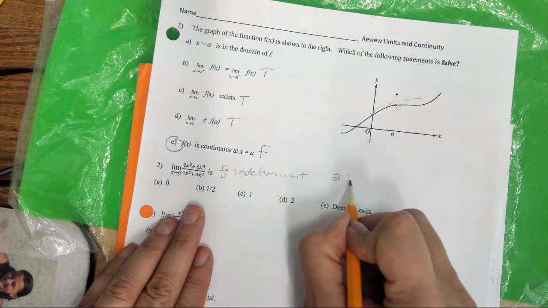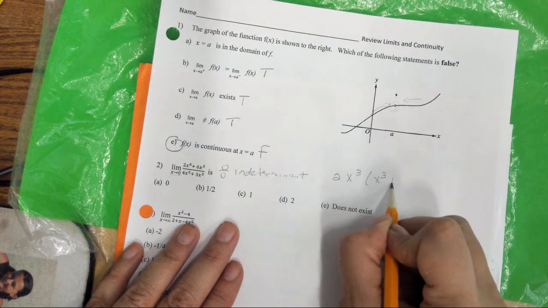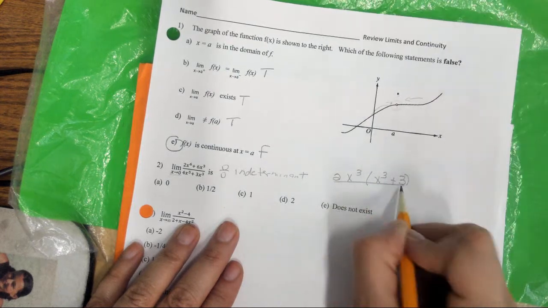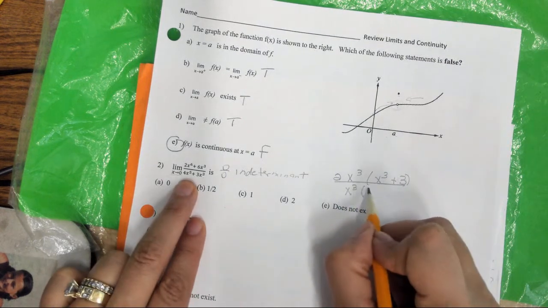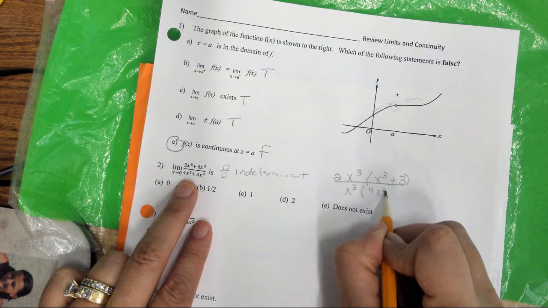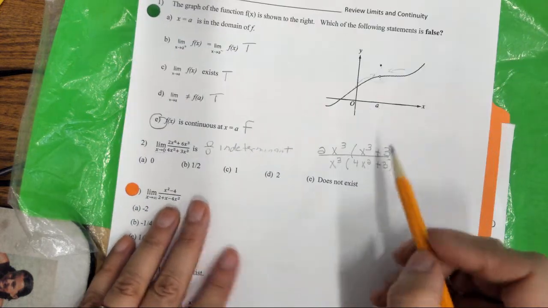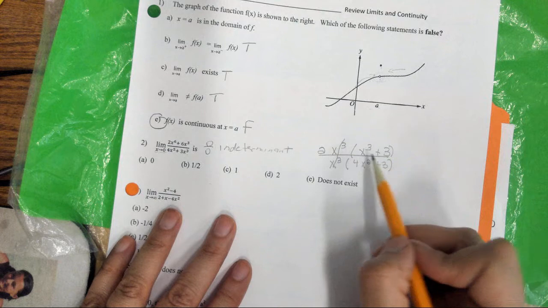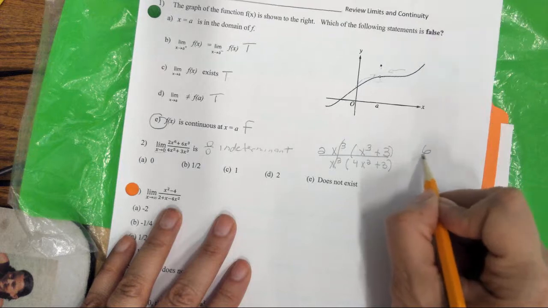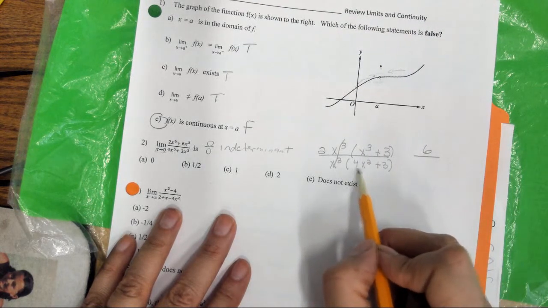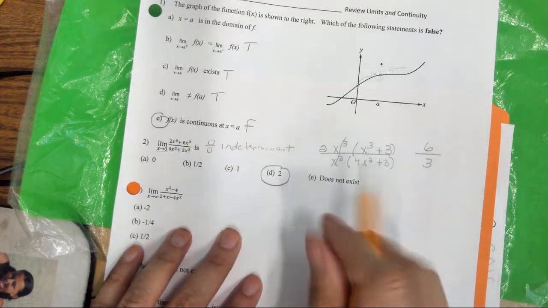So let's factor out, there's a GCF of 2x cubed, and I'm left with x to the third plus 3. And in the denominator, I can factor out an x cubed, and I'm left with 4x squared plus 3. Well, now I can plug 0 in. These guys cancel. So if I plug in 0 here, I get 0 plus 3 is 3. 2 times 3 is 6. In here, if I plug in 0, this is 0 plus 3, I get 3. And so 6 divided by 3 is 2.